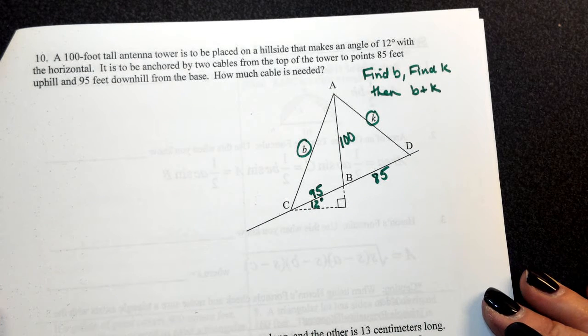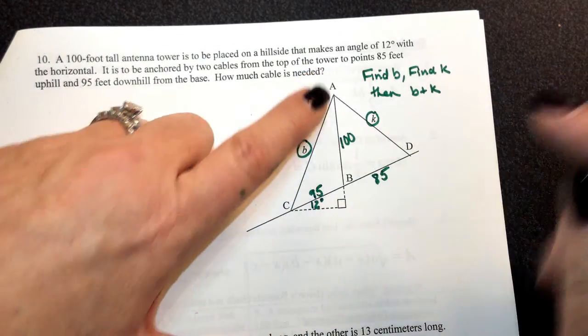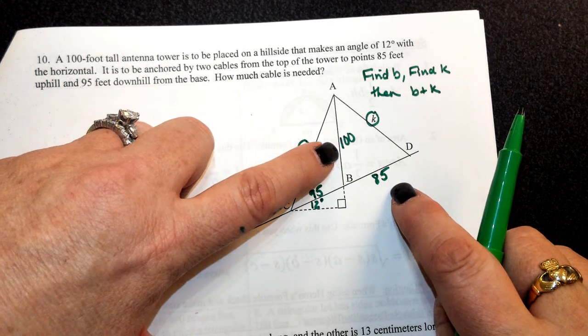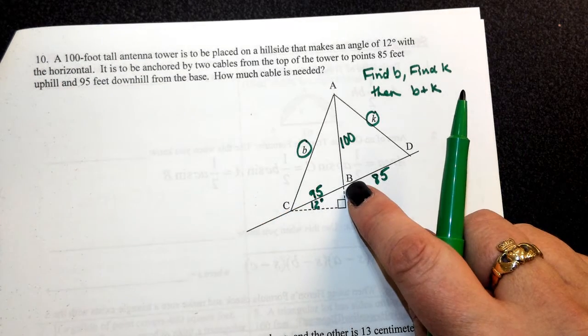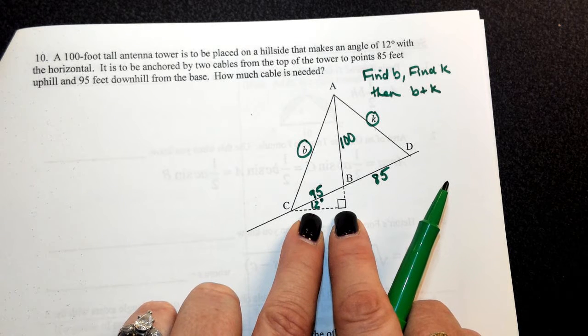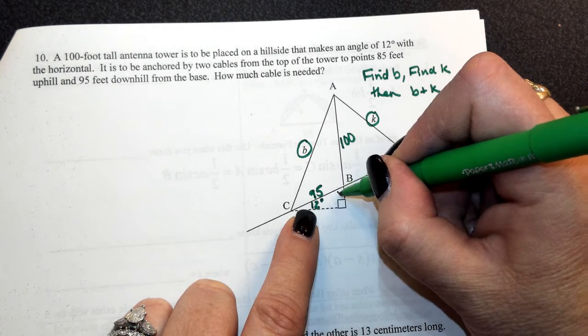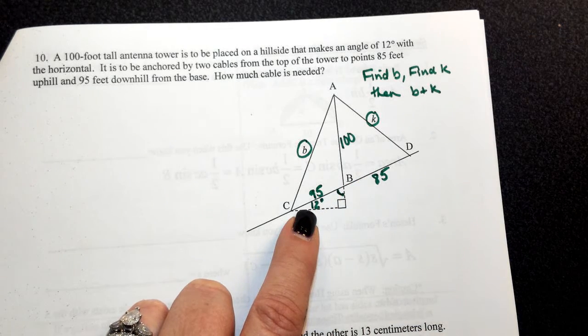Now, the issue is I know, in triangle ABD, I know two sides, but I do not know an angle. However, this is where you're going to look at this right triangle right down here. This is 90 degrees, this is 12 degrees. Can I find this angle right in here in the right triangle?